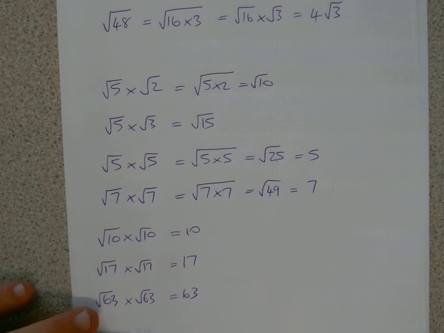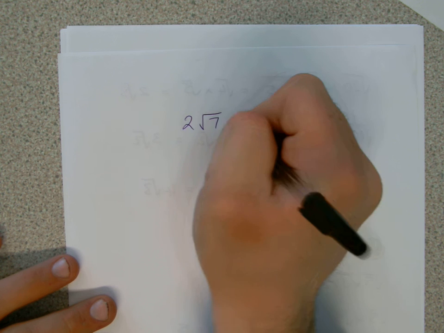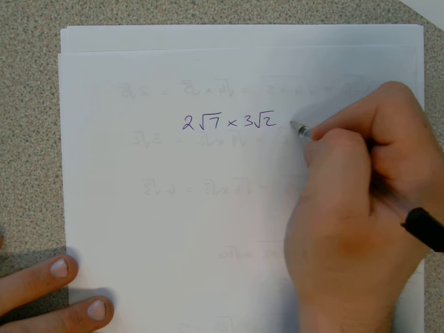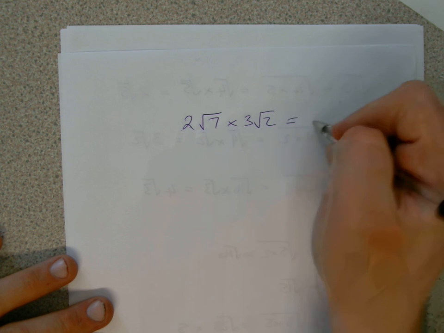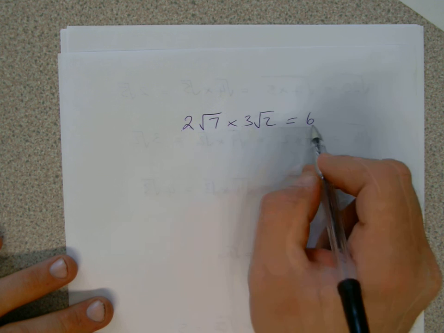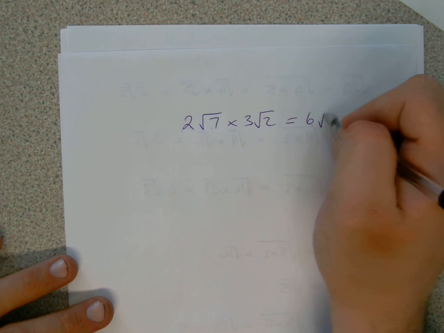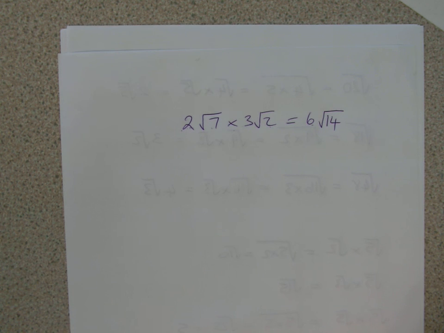If then we get a situation where we've got, for instance, to simplify this, 2 root 7 times, say, 3 root 2, what we do then is we multiply the big numbers together, so 2 times 3 is 6, and then we multiply the surds together, root 7 times root 2, well 7 times 2 is 14. So we end up with 6 root 14.